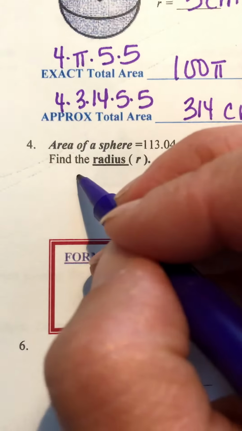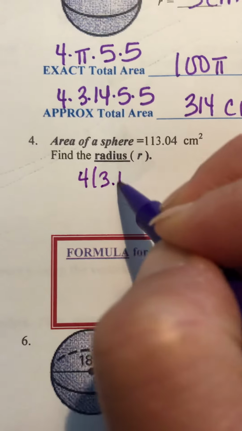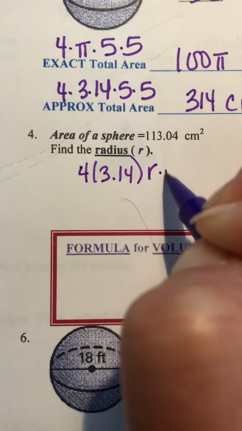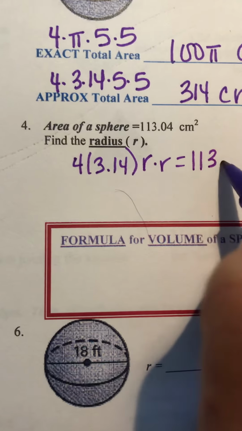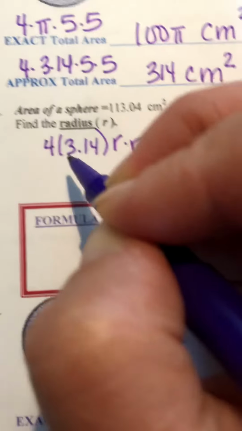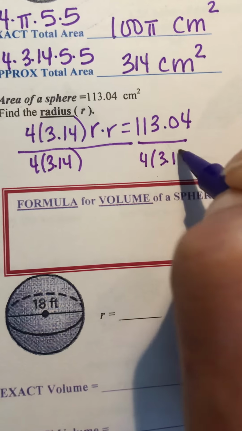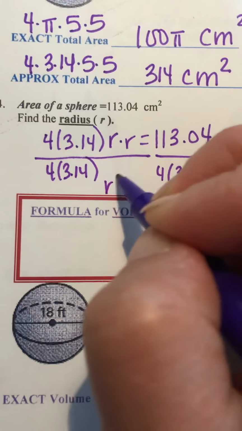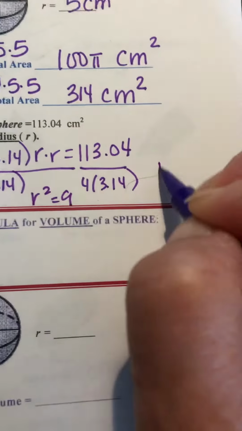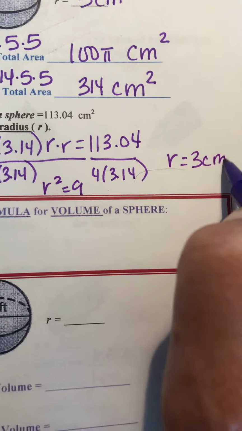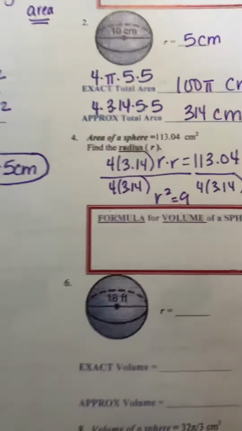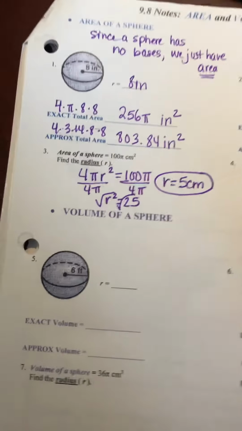Here, this is obviously approximate. 4 times 3.14 times r squared is 113.04. If I divide by 4 times 3.14, I get r squared equals 9. And the number that times itself is 9 is 3 centimeters. Yep. So that's your area of a sphere.